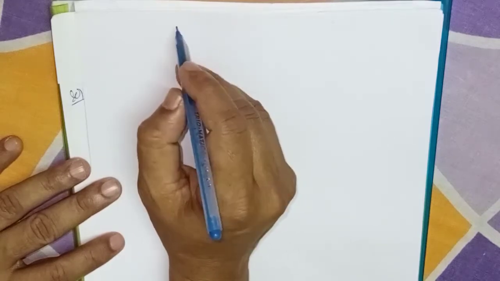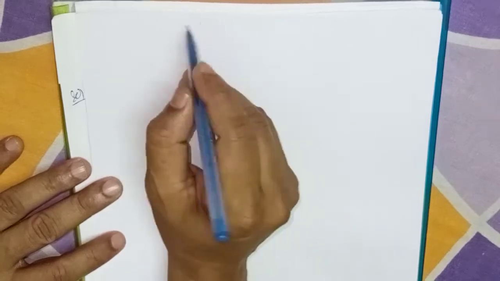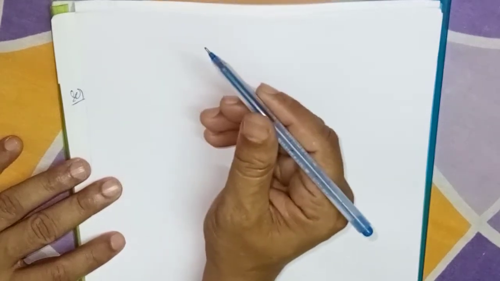Students, today we'll do the vector product from the vector analysis part.